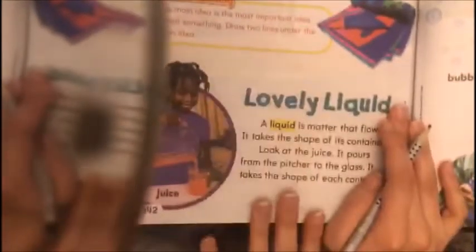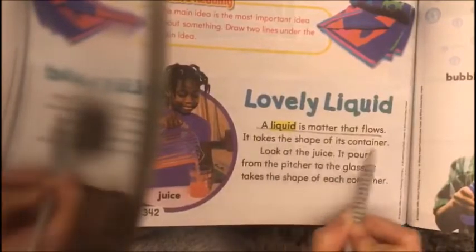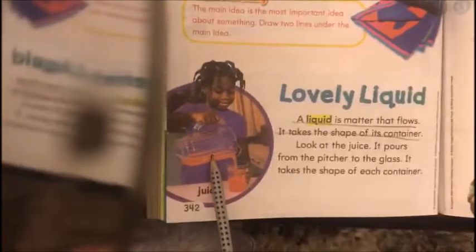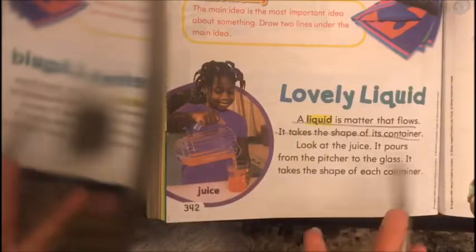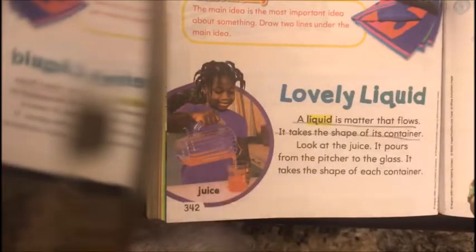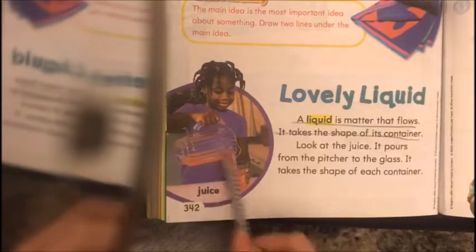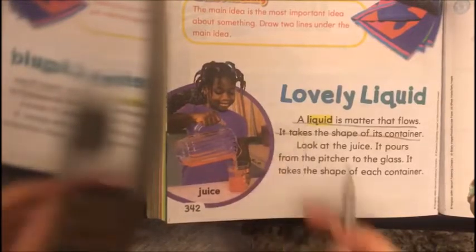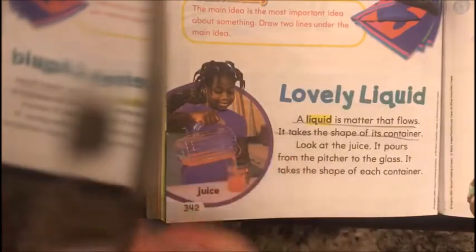What about liquid? A liquid is matter that flows. It takes the shape of its container. Look at the girl over here. The juice here has a shape. Do you see the juice, the red one over here? It has a shape. But when she puts it in this cup, you can see it took another shape. Basically, liquids in general take the shape of their containers. When you change the container, the liquid changes its shape.